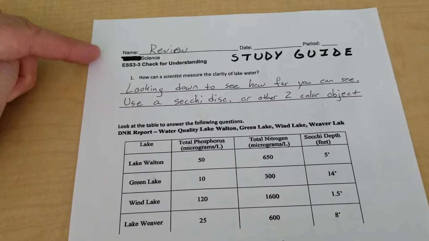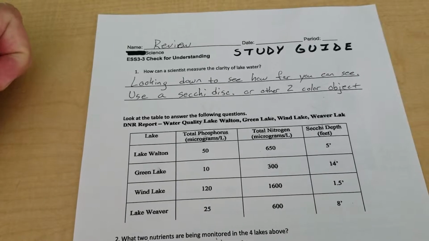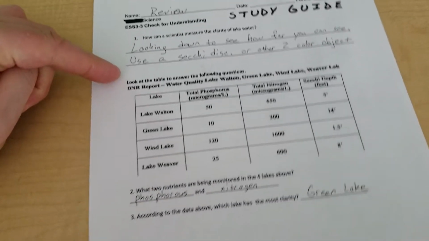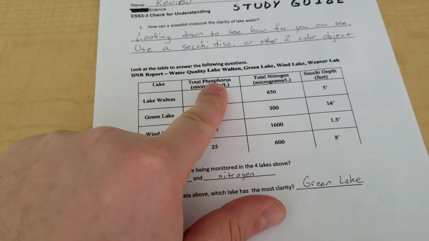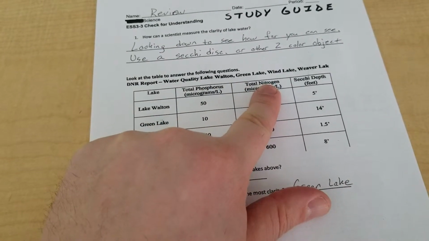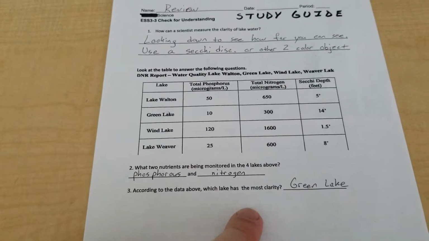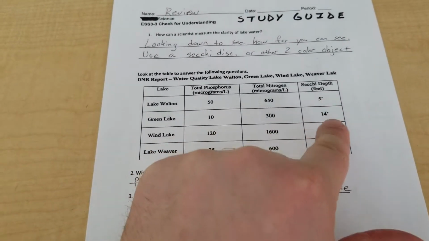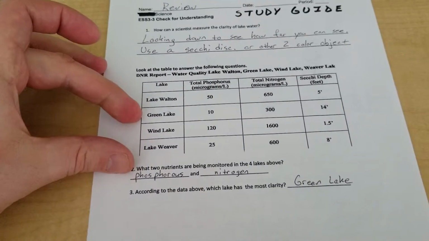Look at the table below to answer the following questions. So you don't have to do anything with this table. It's a Department of Natural Resources report. What 2 nutrients are being monitored in the lakes above? Phosphorus and nitrogen. According to the data above, which lake has the most clarity? 5 feet, 14 feet, 1.5 feet, 8 feet. It's going to be Green Lake.